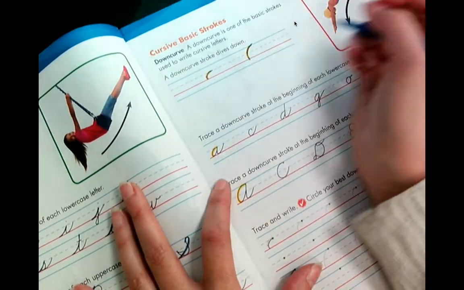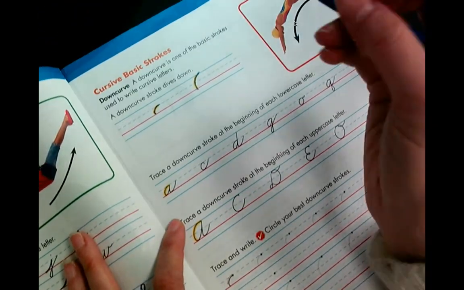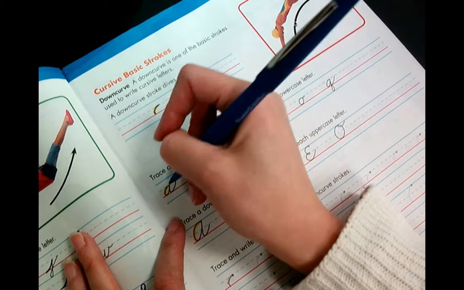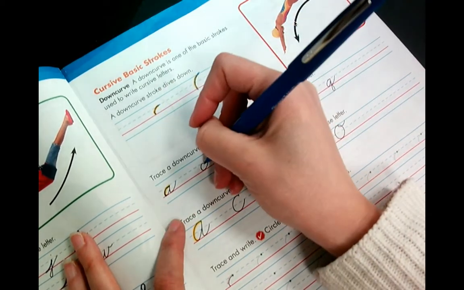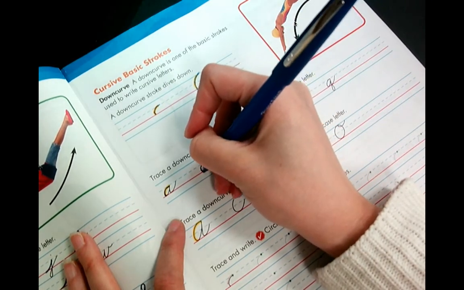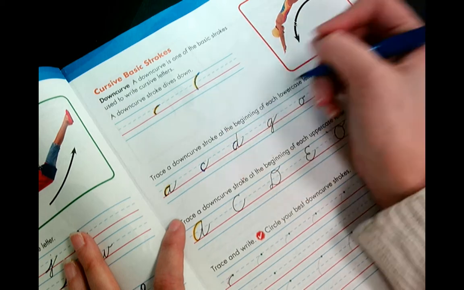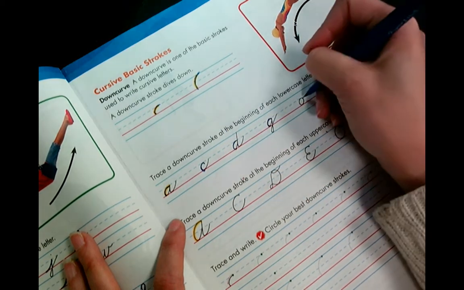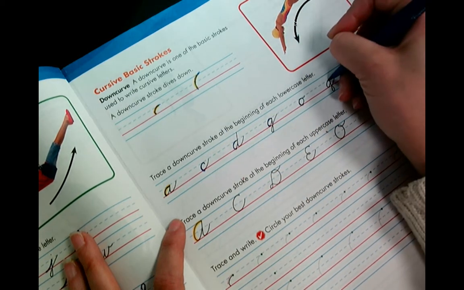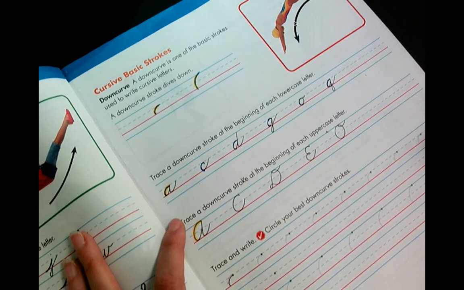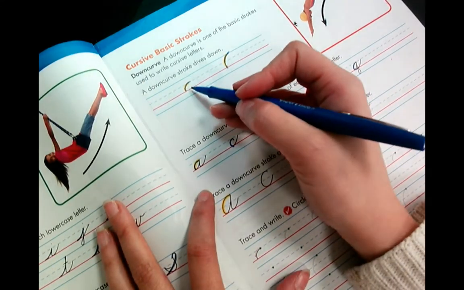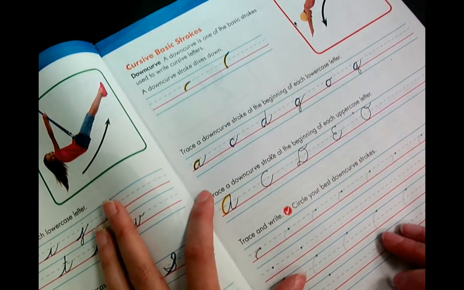So we are going to do, it says trace the down curve at the beginning of the lowercase letters. We're only tracing down curve. This one has a down curve. This one has a down curve. Down. Down. Only the curve that looks like that in those letters is what you're tracing.